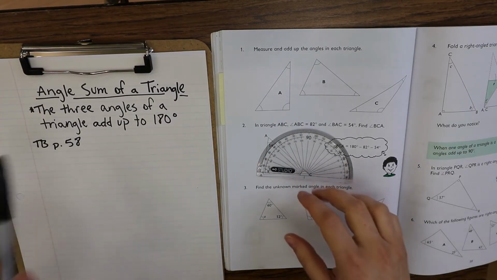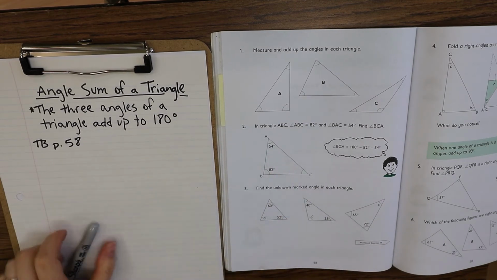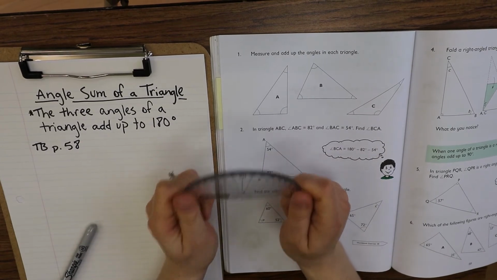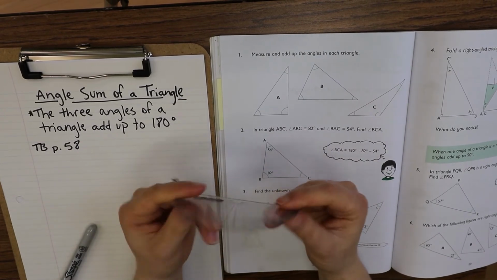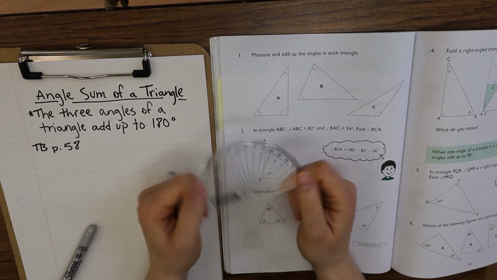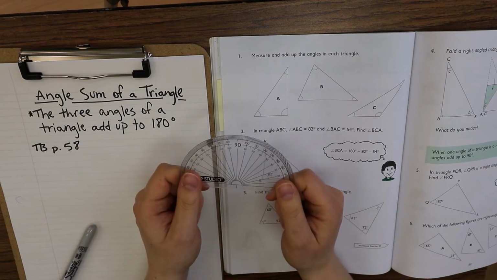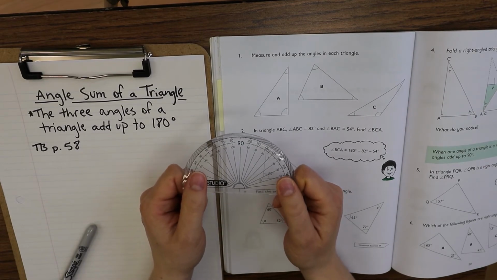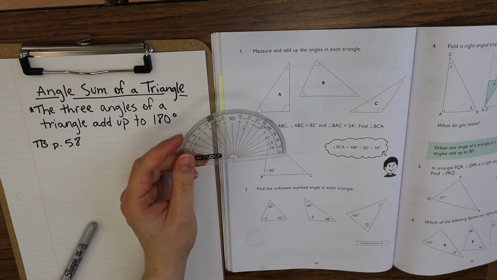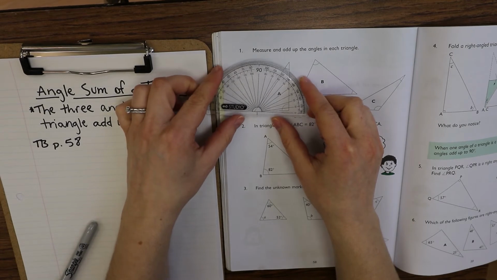Okay, so we have our note open and we have our textbook open because our task now is to measure and add up the angles in each triangle. So take a minute and grab your protractor if you need to. I know I sent your geometry kits home because you'll be needing this, okay? So if you need to pause the video, please do so now so you can go get your protractor. Okay, and then let's begin measuring our angles because it's asking us to measure them and add them up, okay?